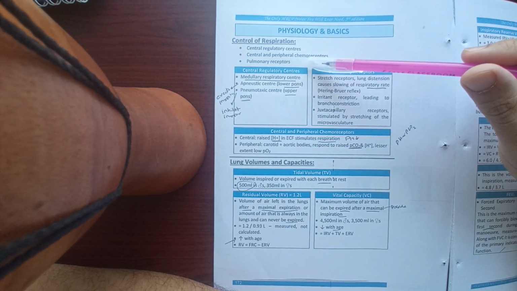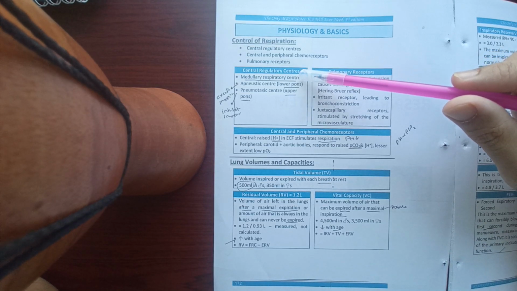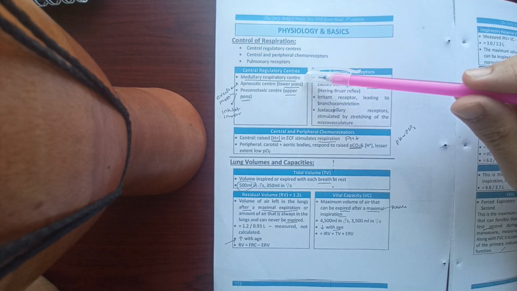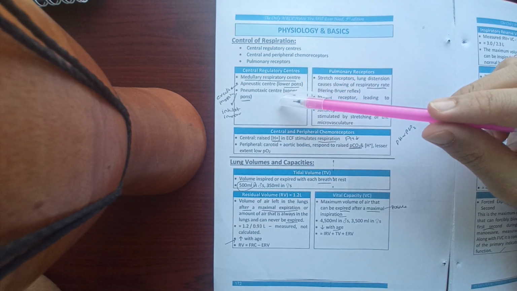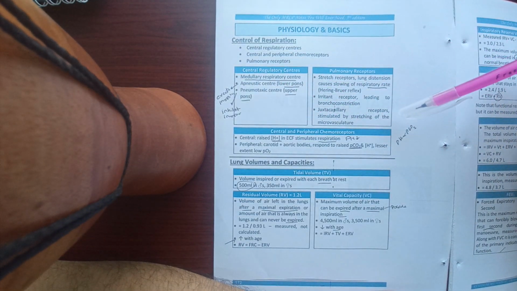So, central regulatory centers, basically you're talking about the brain: the medullary respiratory center, then the apneustic center, and the pneumotaxic center. The apneustic center is located in the lower pons, and the pneumotaxic center is in the upper pons. Inspiration is caused by the apneustic center, and the pneumotaxic center causes inhibition, that is, excitation and inhibition of the respiratory rate.